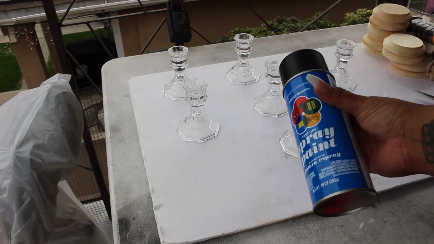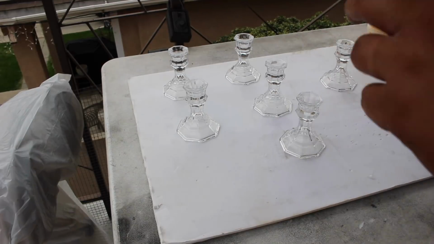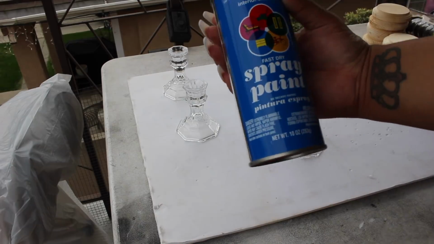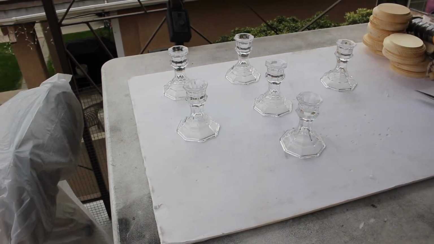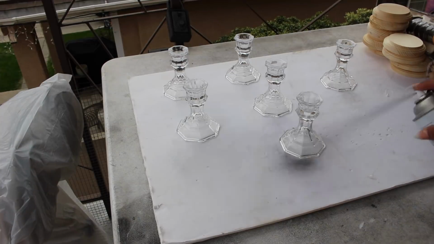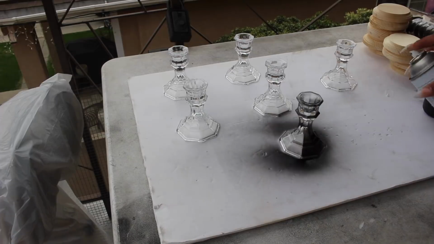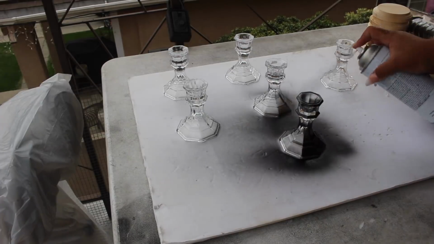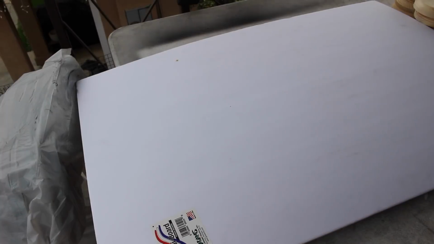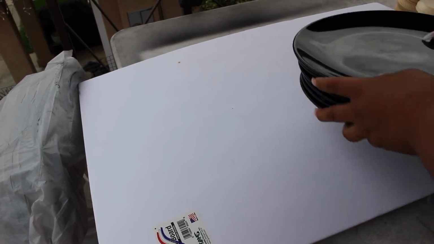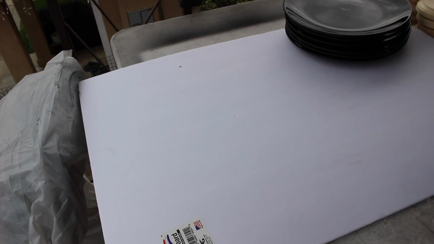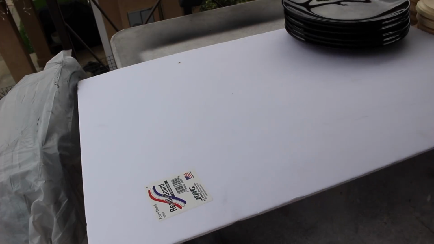So the first thing you want to do is spray paint these candlestick holders. I'm using this brand from Walmart. It was 99 cents. Okay, so now that the little candlesticks are drying, we can go ahead and start on the details.